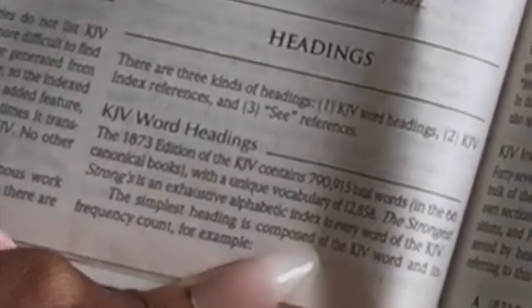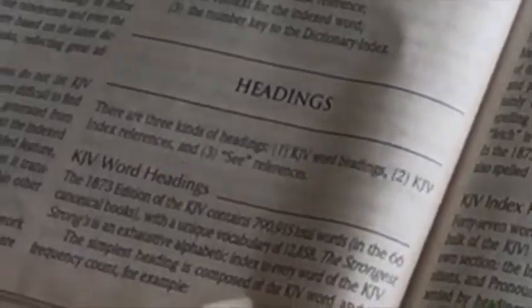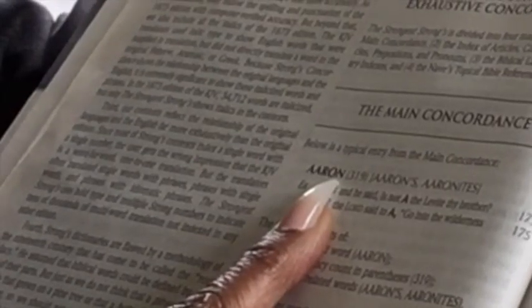So first we have the main concordance, which is what they're showing you. I'm just going to spread this out a little bit and tell you what you will be looking at as you look into your resources here. The first thing they'll show you is the actual word that you're looking up. That word is going to be in bold print.